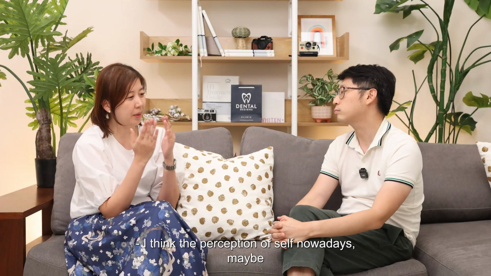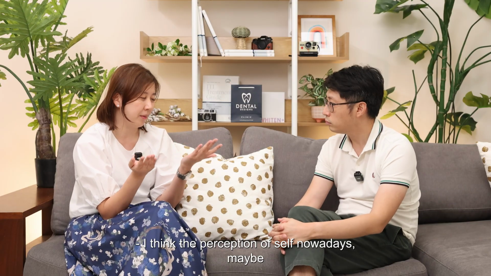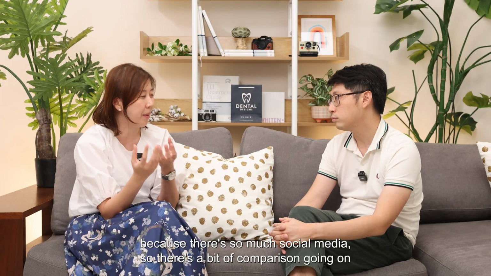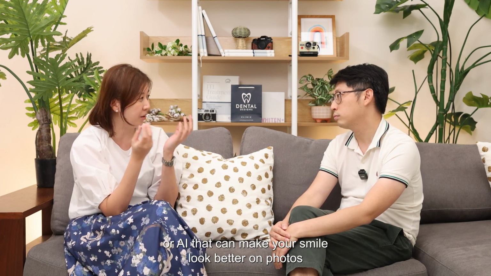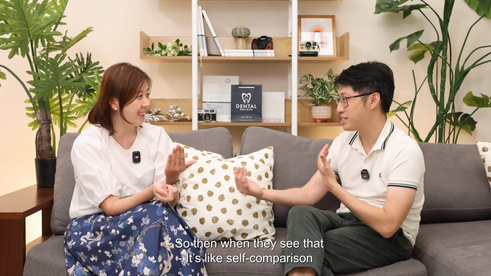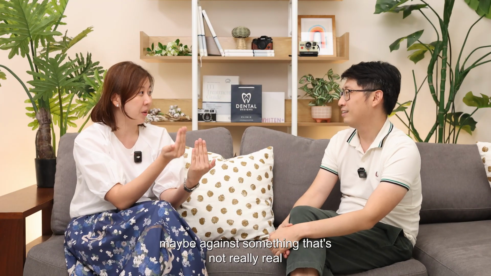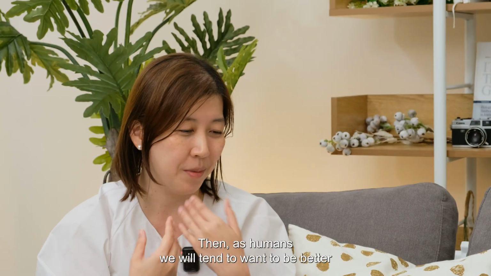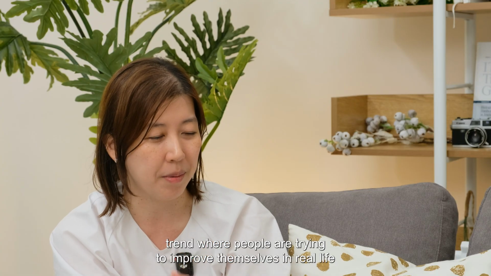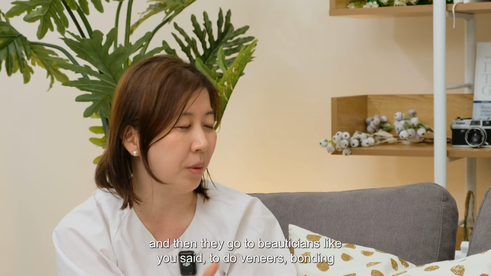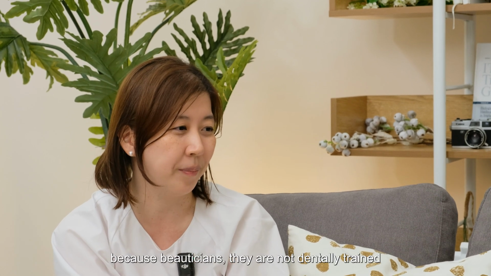Yeah, you're right. I think the perception of self nowadays, maybe because there's so much social media, there's a bit of comparison going on, and people want to look as good as how they think other people look. There are also apps or AI that can make your smile look better on photos, so people are comparing against something that's not really real. But as humans, we tend to want to be better when we see that comparison. So there is a growing trend where people try to improve themselves in real life, and then go to beauticians to do veneers, bonding. But it's often not done very well because beauticians are not dentally trained.